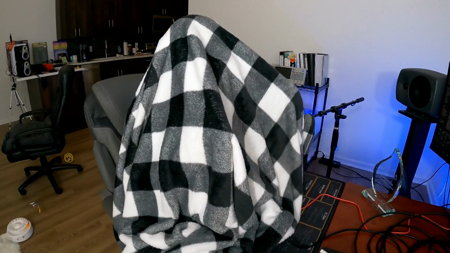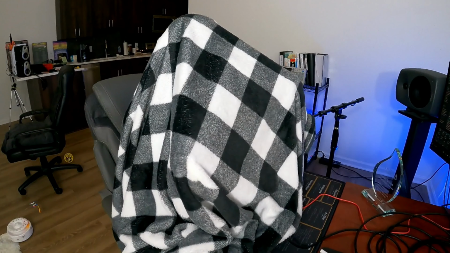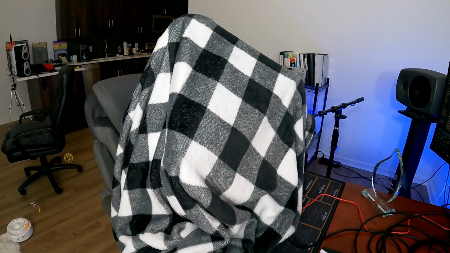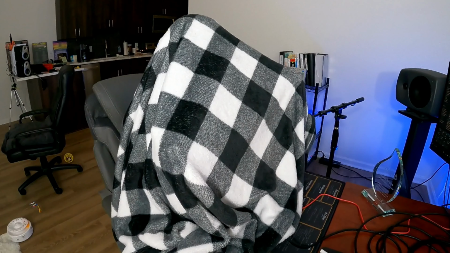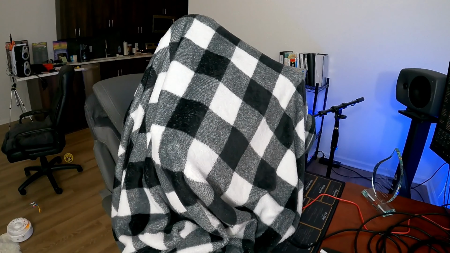Now, as crazy as it looks, and as crazy as you may think I am, this helps a lot. Even though I have a blanket over my head, it still removes a lot of the extra background noise in the room. It's only crazy if it doesn't work.